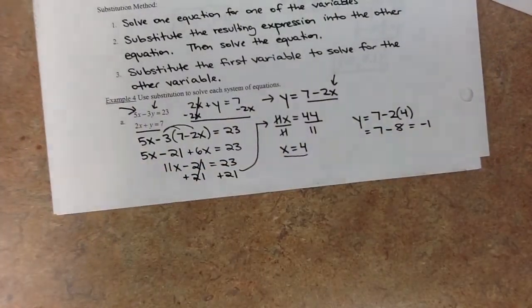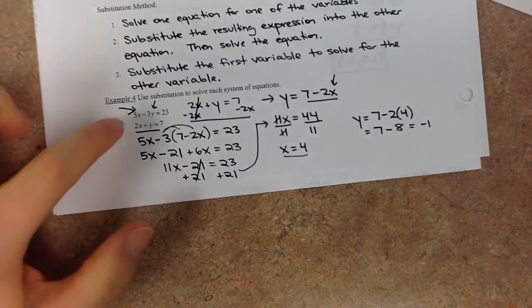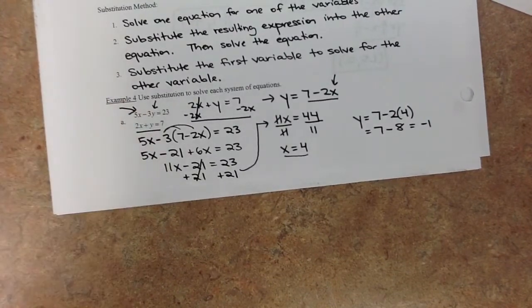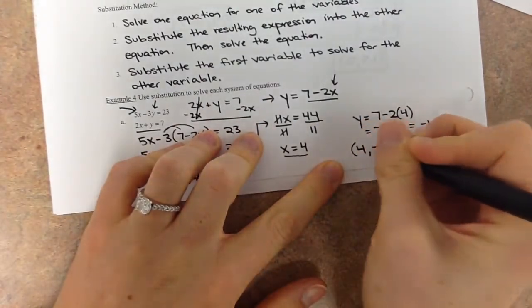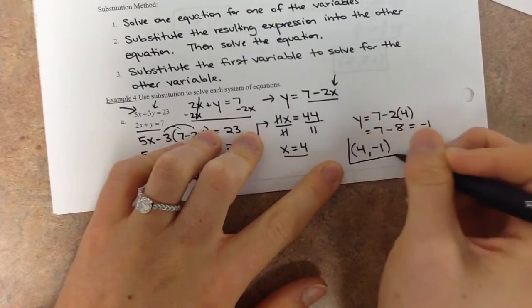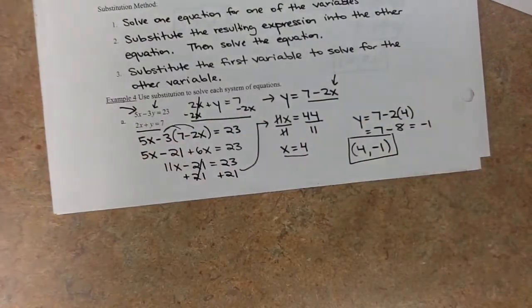Make sure, because remember what we were talking about with the previous set of notes, these are two different lines. What we're really looking for is the one point where the lines intersect each other. So you always want to write it as an ordered pair. So the x coordinate is 4, the y coordinate is negative 1. That is how your final answer should be written, as an ordered pair. Always written as an ordered pair.